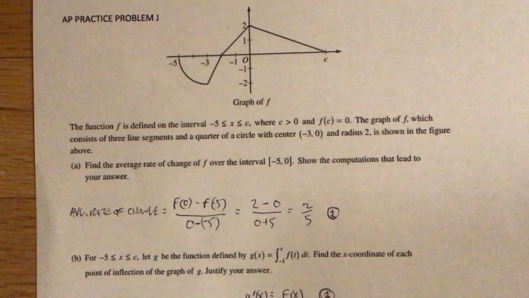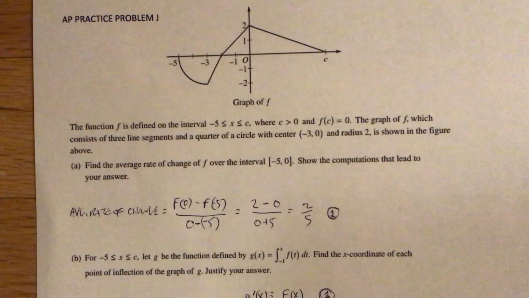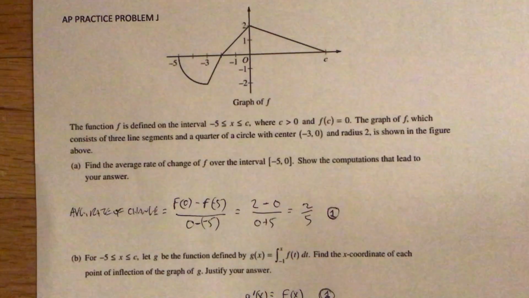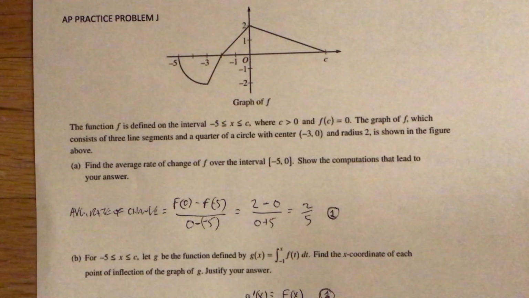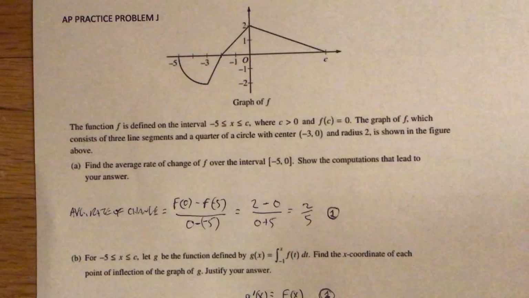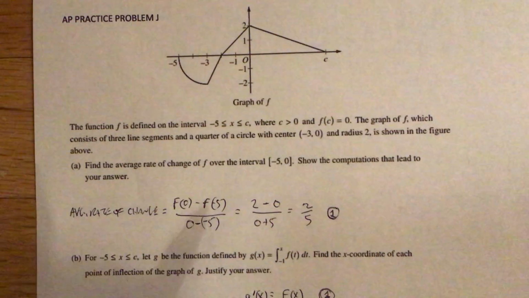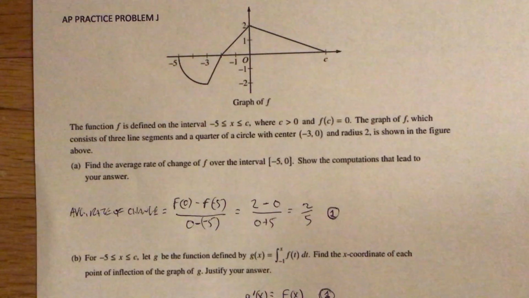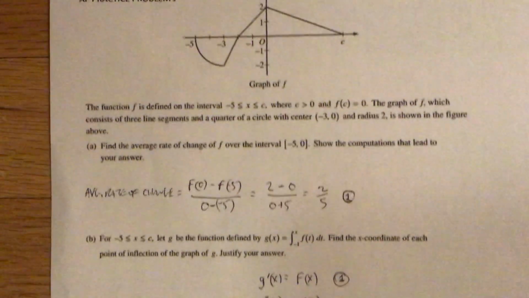It calculates down to 2/5. There are no units associated with this, so they don't actually ask us what the units are. There's really no context to it, so we just get that value. Getting that value is 1 point, so just be careful when you calculate, because if you make a mistake, you lose the point. So 2/5 answers A.